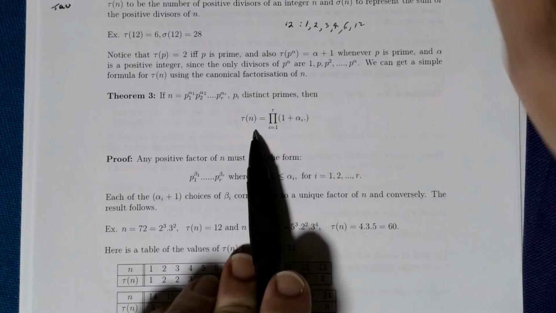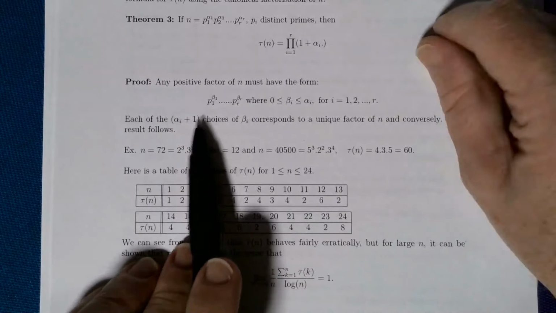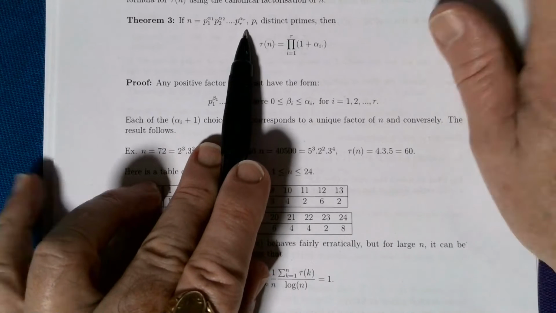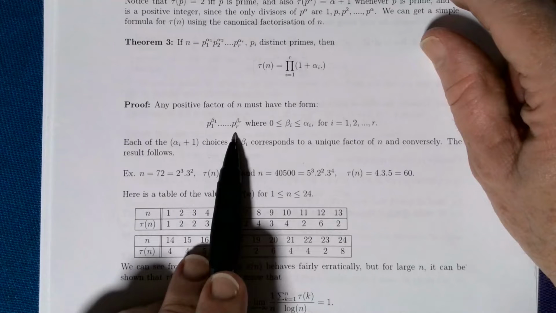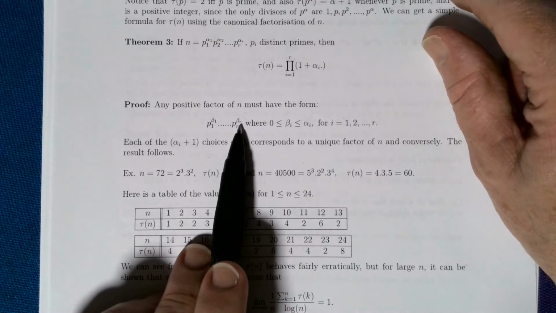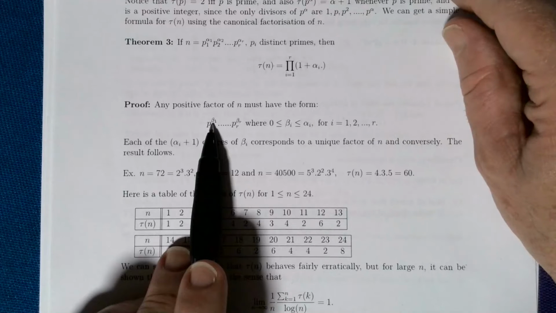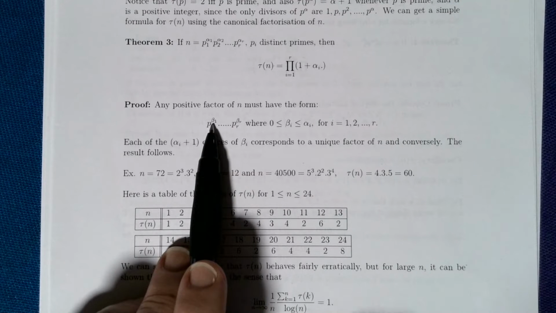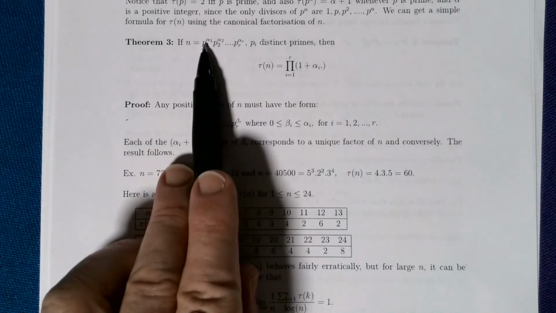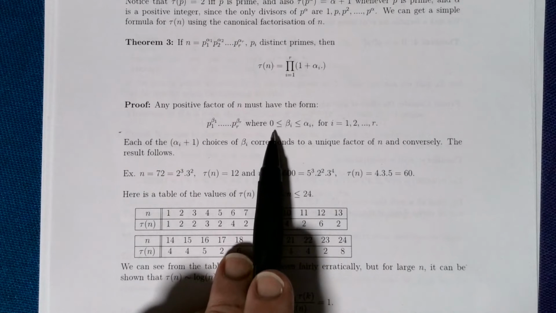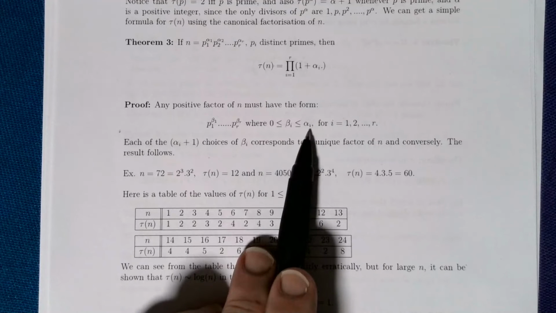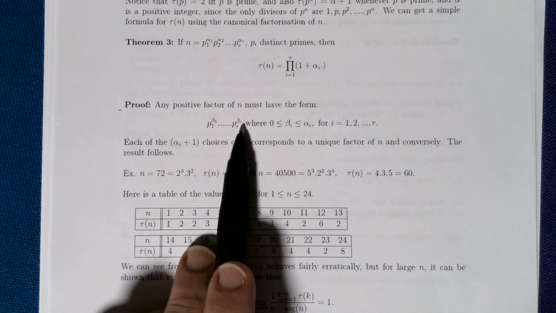Now why is this true? Well, if I've got n in this form, any positive factor of n is going to have to be p1 up to pr, each to certain powers. Now these powers might be 0, so the factor might not contain p1, in which case beta 1 would be 0. But the betas cannot be bigger than the corresponding alphas. So beta i has to go between 0 and alpha i inclusive for these powers to give me the factors of n.